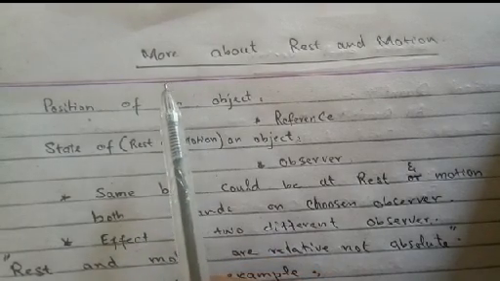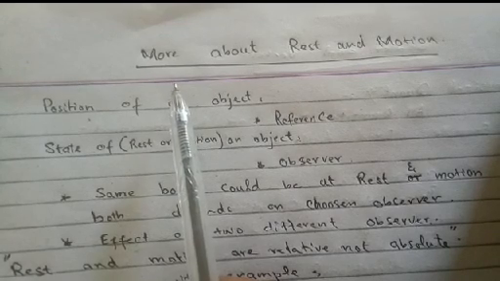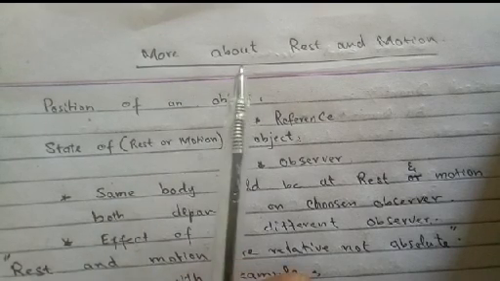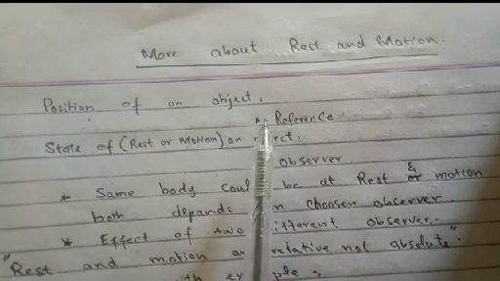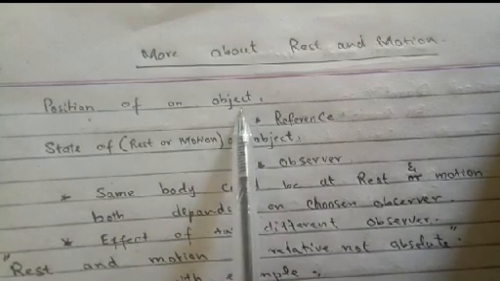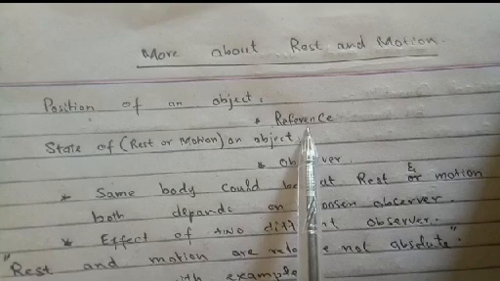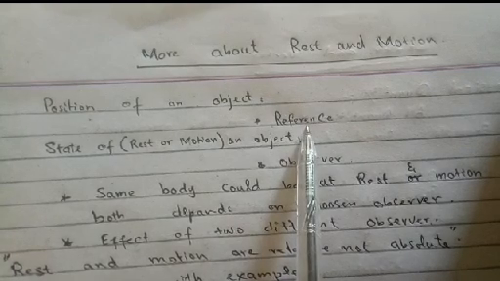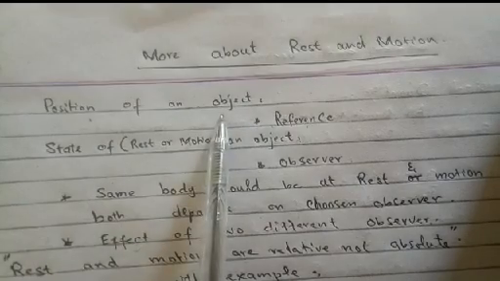So if you are defining that the position is changing or not changing, you have to fix a reference for that. The position of an object requires a reference; you have to fix a reference first, then you can define the position of an object.